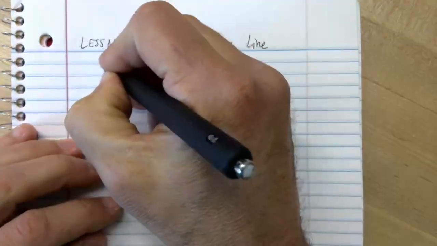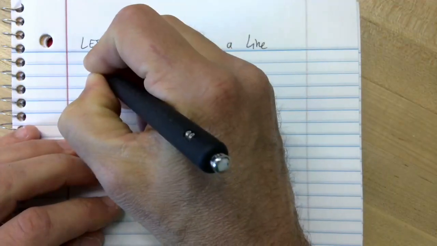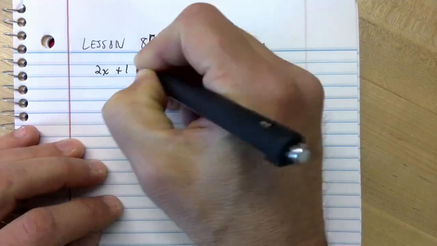Okay? And maybe something comes to mind from Delta Math, like the tape diagrams, right? But let me give you a quick refresher. Suppose we have 2x plus 1 equals 11. How many answers does that have?